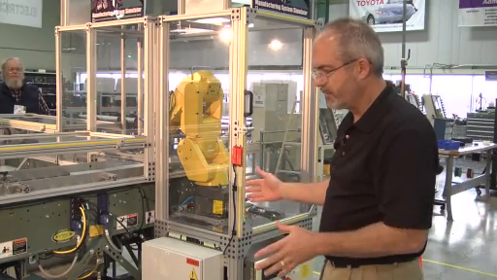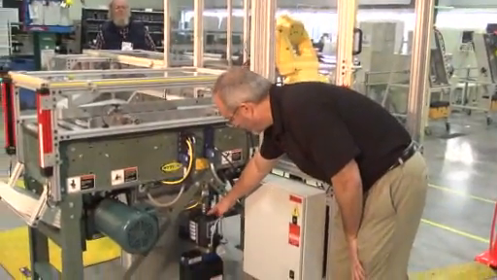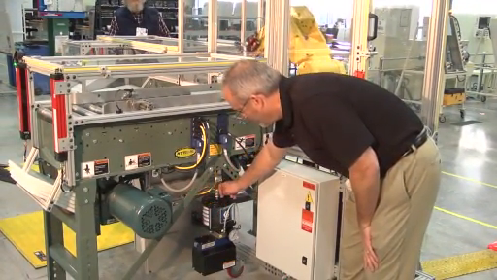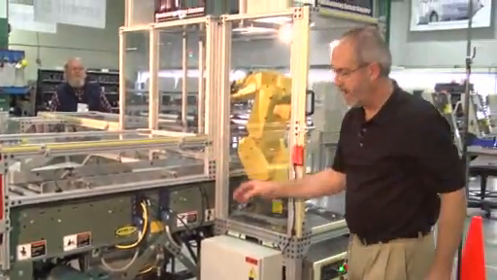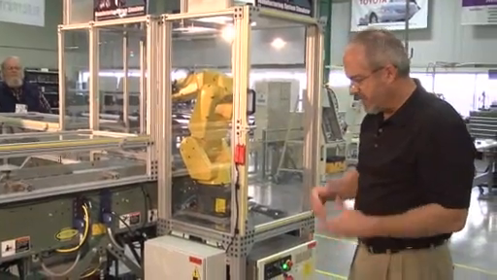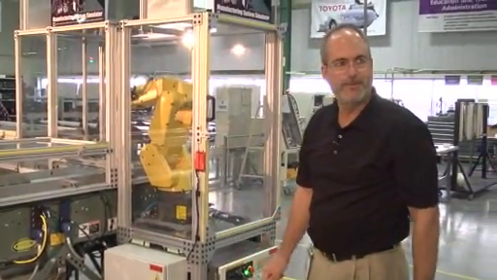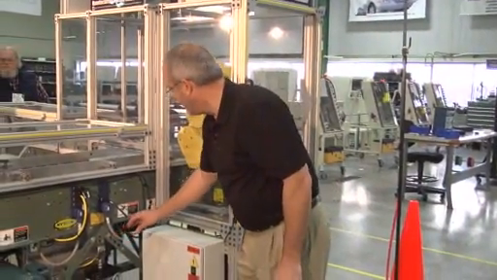Everything is sealed for life bearings. We have simulated a real-world Trabon lube unit. The only difference is that it pumps simply back into the reservoir as opposed to being distributed throughout the machine. We did that for cleanliness, so we're not dripping oil all over the floor in the schools. But anyway, fully functional.